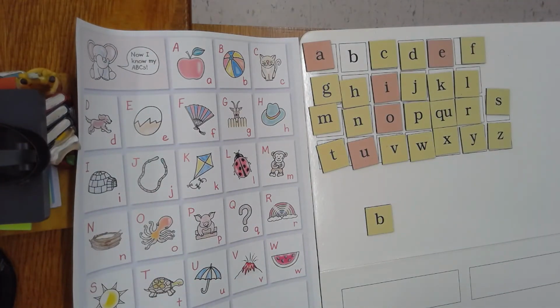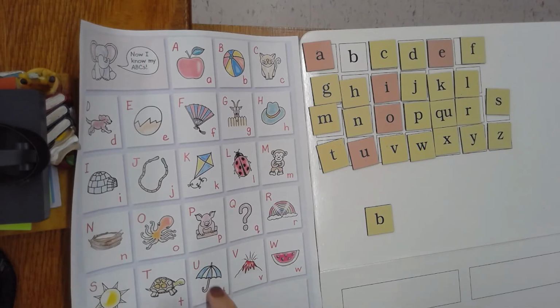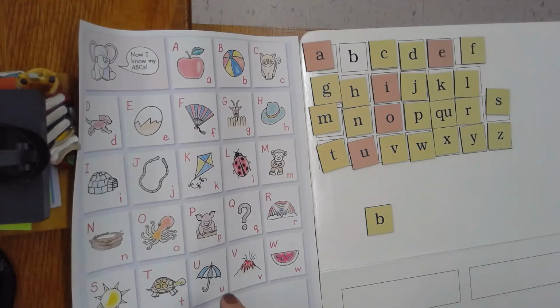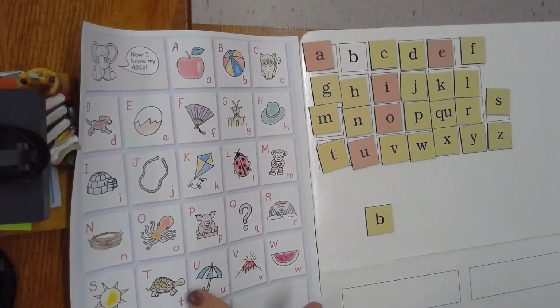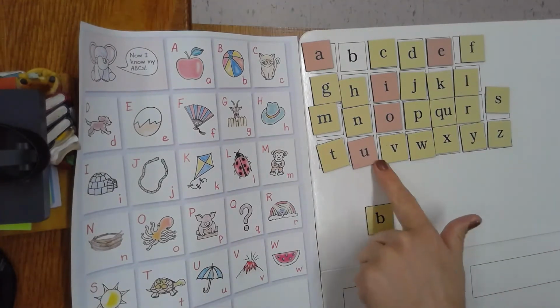That's a tricky one. That's our vowel. Sometimes our vowels are hard to hear. What on my alphabet chart starts with u? Umbrella. You're right. There's my umbrella. It's towards the bottom of my alphabet. I'm going to look down here. There it is.